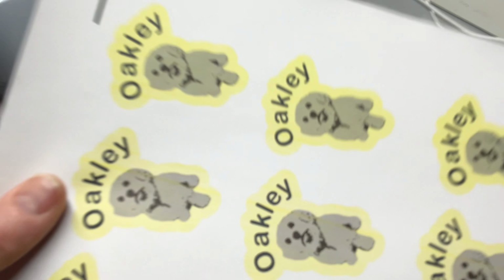The room with the printer doesn't have great lighting in the morning. That printed up nicely.